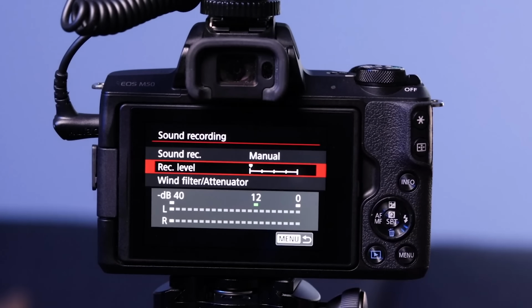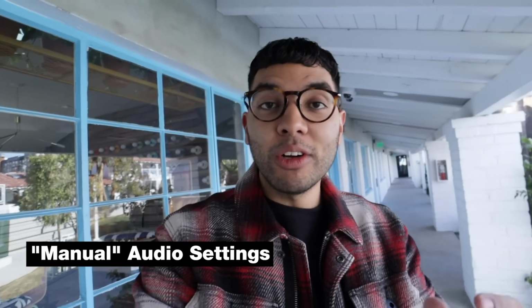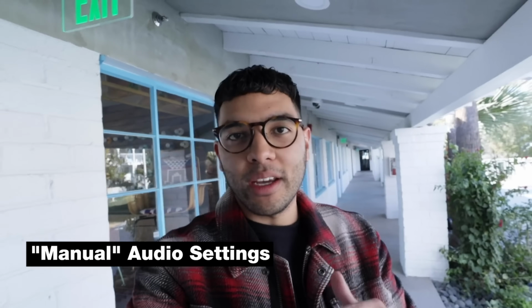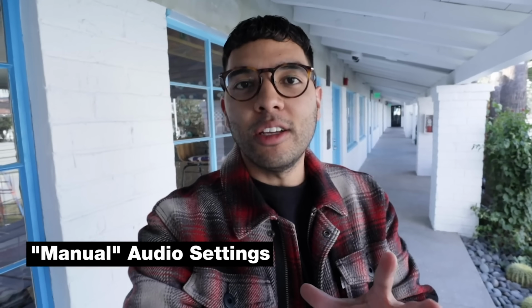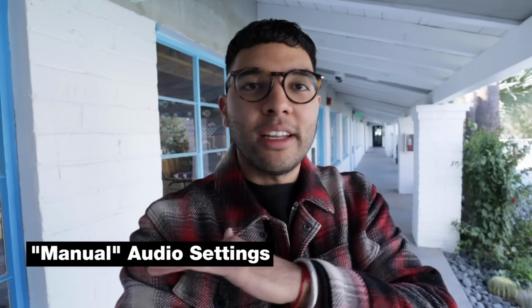And now your audio can sound like this. All right, so this is an audio test of the setting on manual and then up 1 notch. And 9 times out of 10 when you're using Canon, this is the way to go. If you're using an external mic, just change your audio setting from auto to manual, up 1 notch, and it's gonna sound way better. So making that simple adjustment in your audio settings will level up your audio.